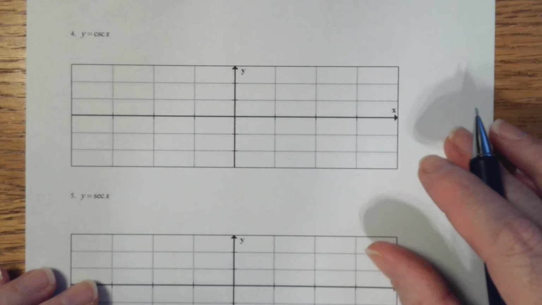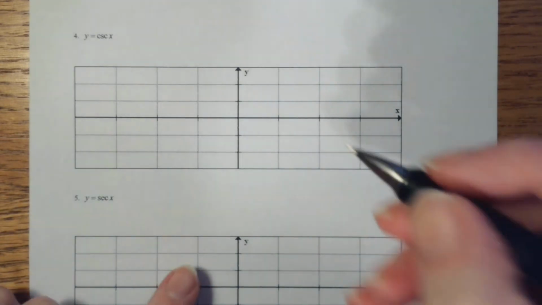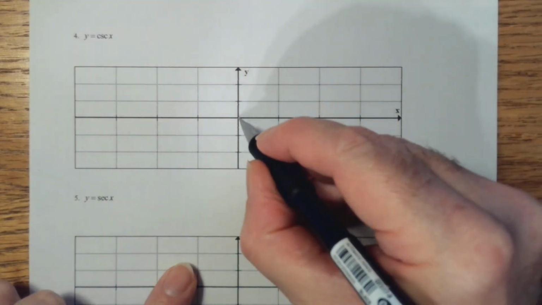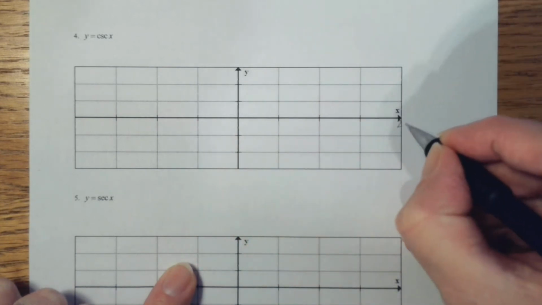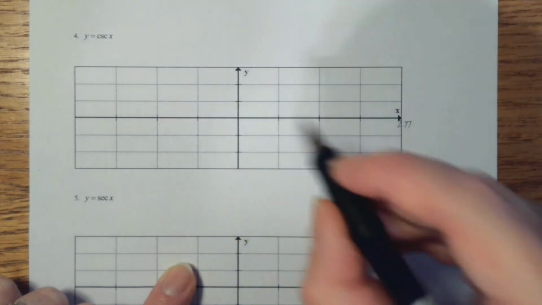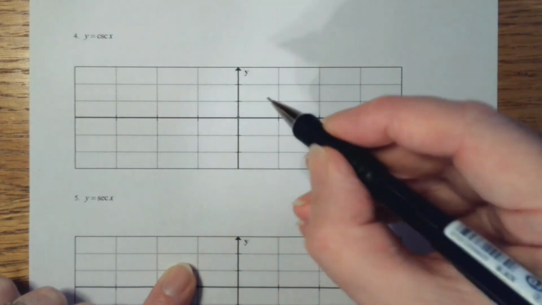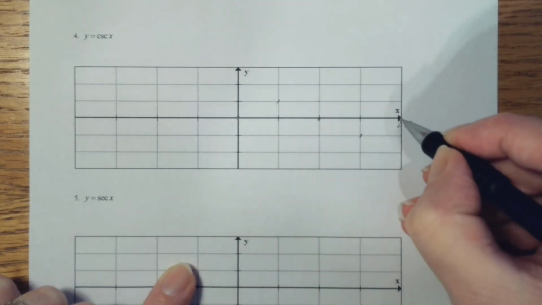Now for cosecant, the first thing you want to do, remember cosecant is the reciprocal of sine. And so you're going to want to start by drawing a sine curve. So remember, you start at 0, you still go into 2 pi, and there's 4 increments here. We'll start at 0, and then 1, 0, -1, and back to 0.